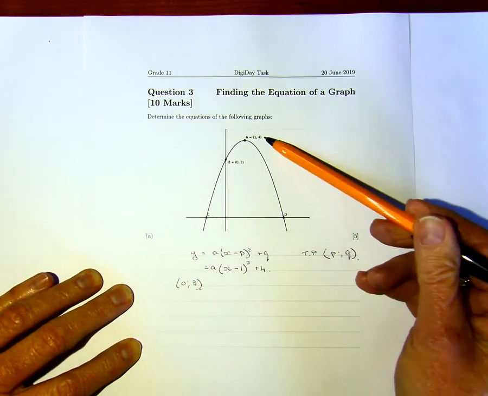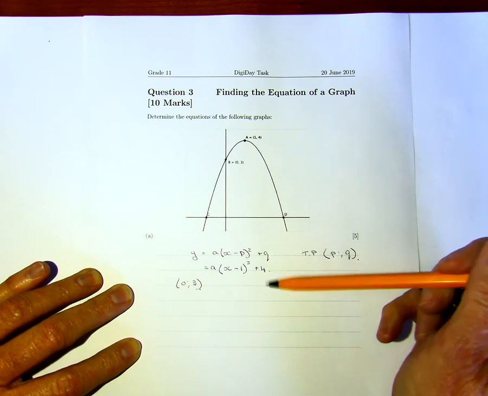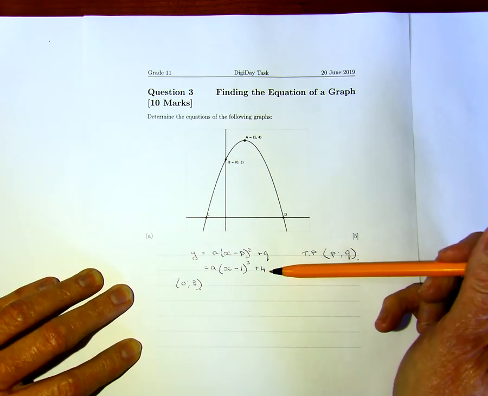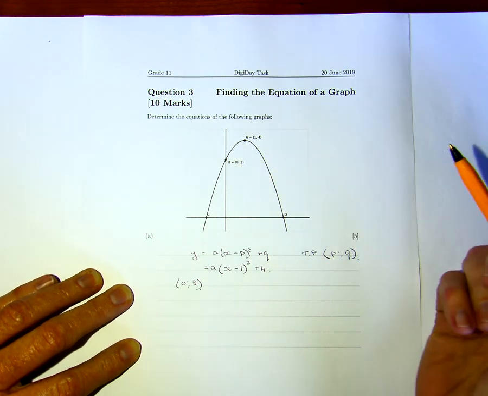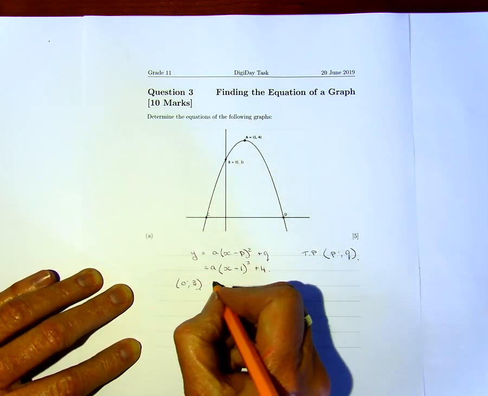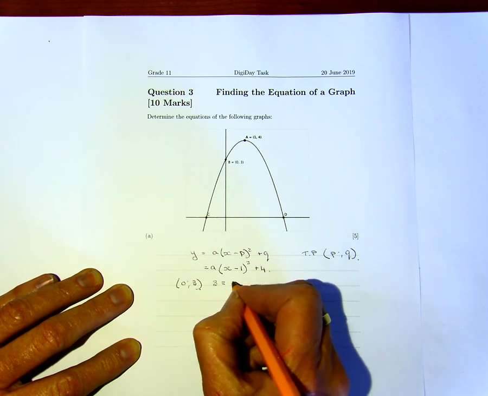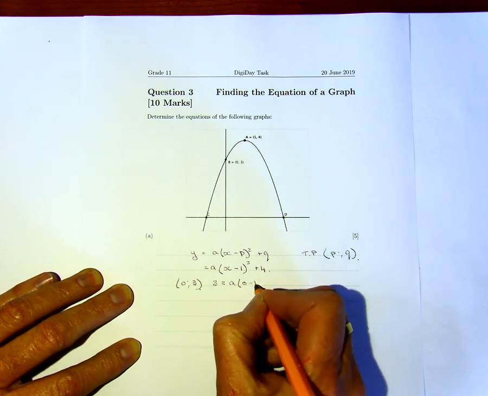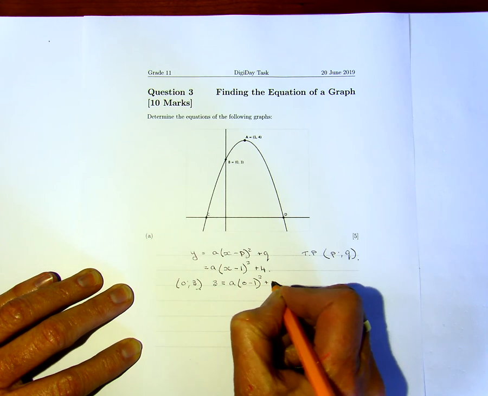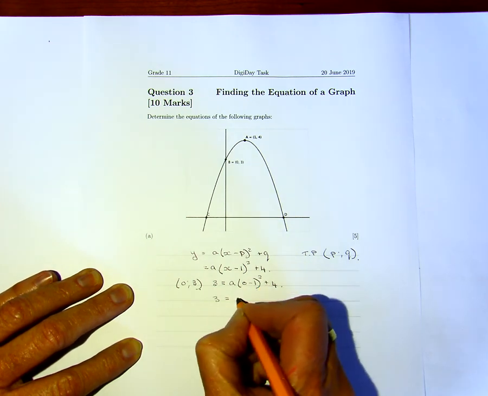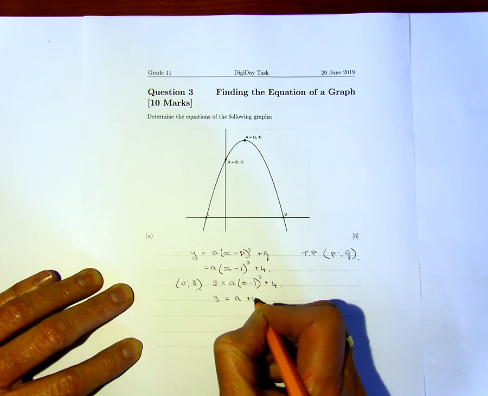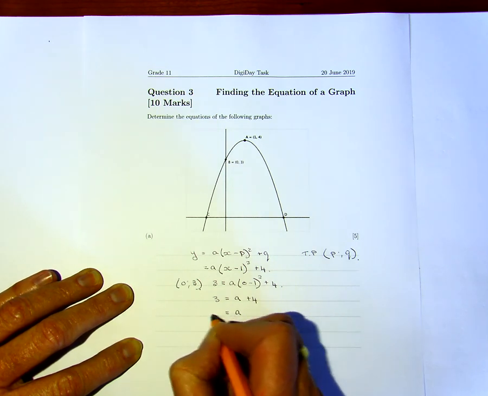You cannot use the point (1, 4) again, or you'll get the true but very uninteresting statement that naught equals naught. You need to substitute in a point that you haven't already used. So here, when y is 3, my x value is 0. So 3 is equal to (-1)^2 times a, plus 4. My a value is negative 1.